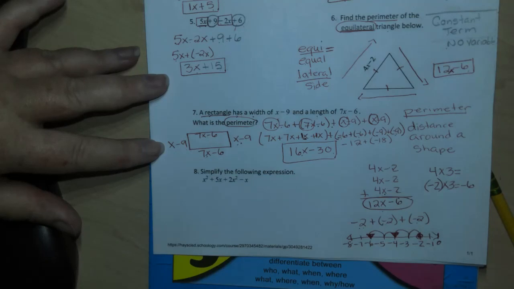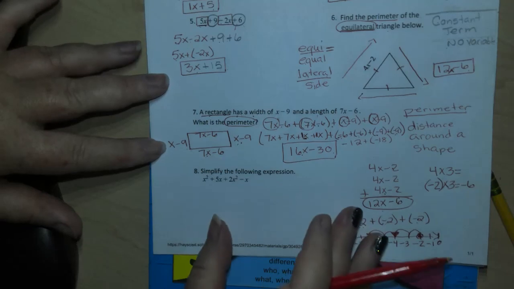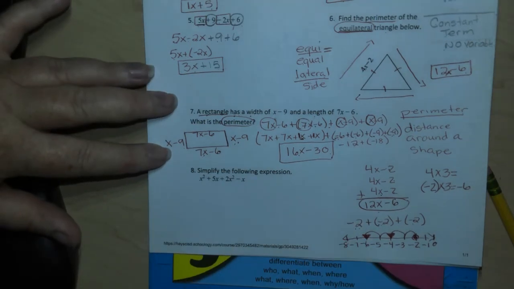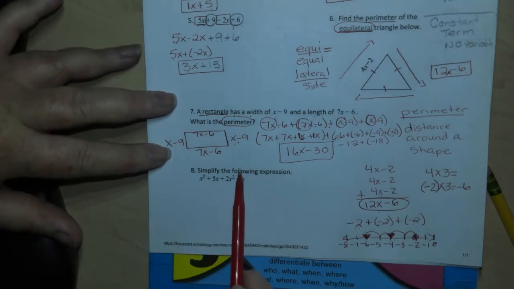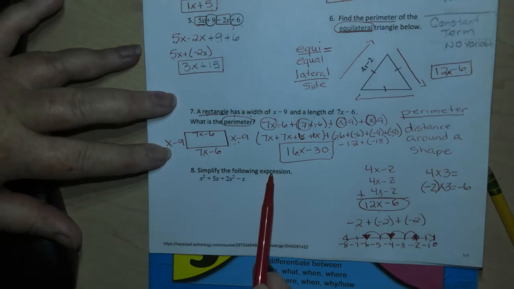I was trying to keep our video under 10 minutes. I've actually gone over 10 minutes. Let me do number 8 real quick. Simplify the following expression. Okay, simplify.